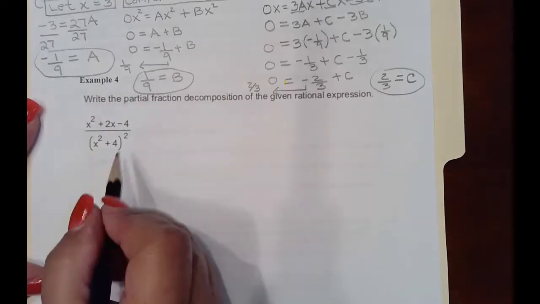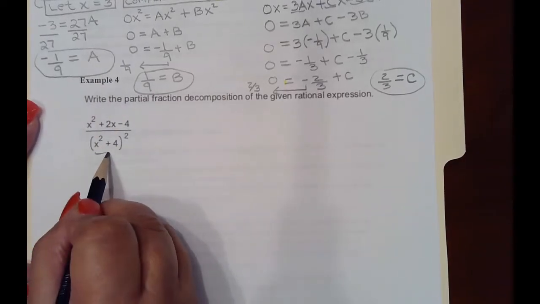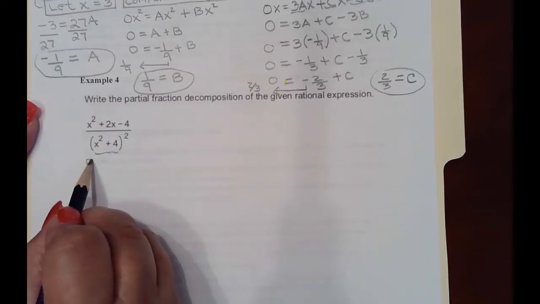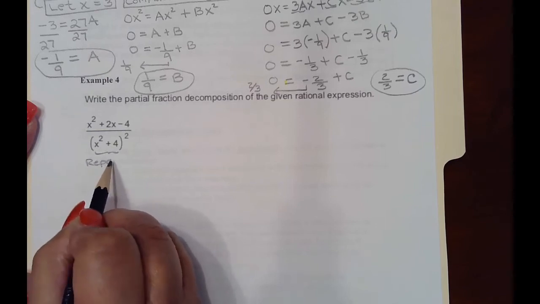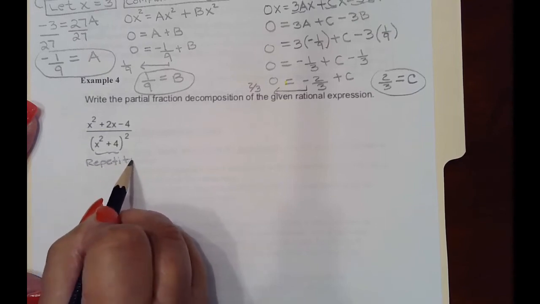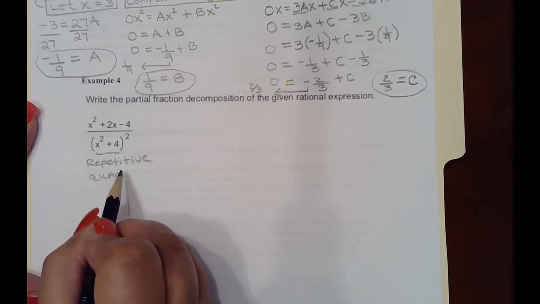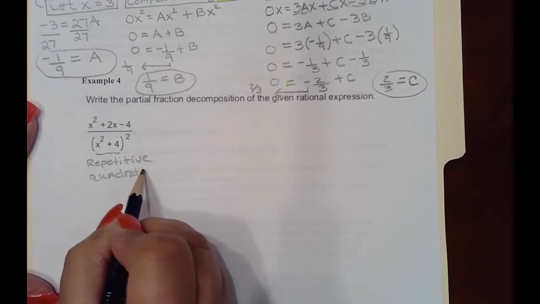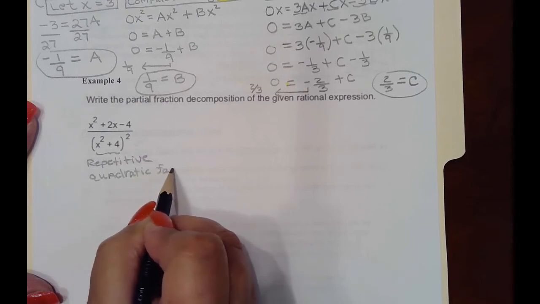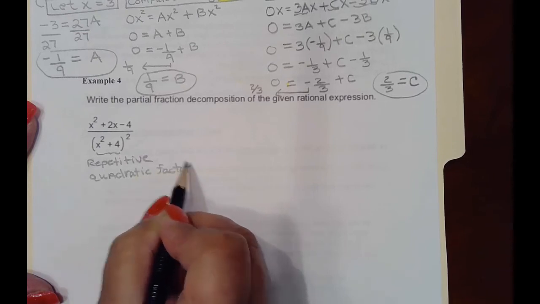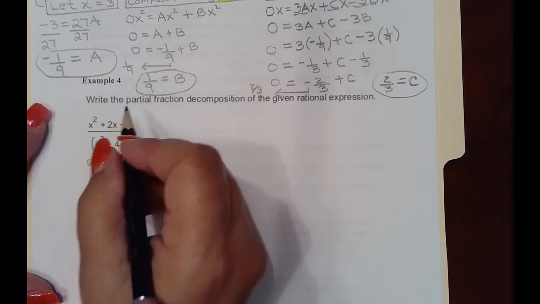It repeats twice. It's a repetitive quadratic second degree factor. Okay, and remember, whenever anything repeats with its power, you have to build up to it.